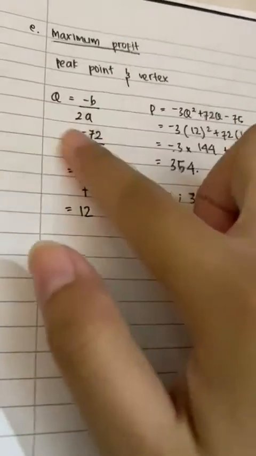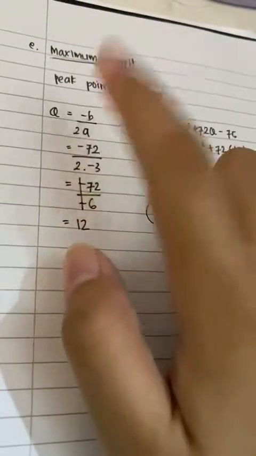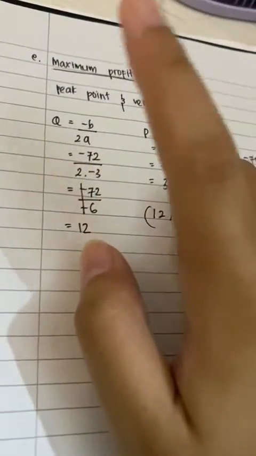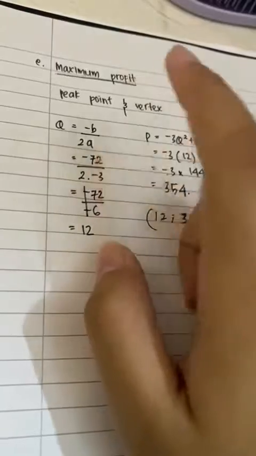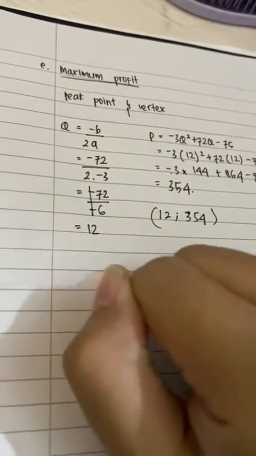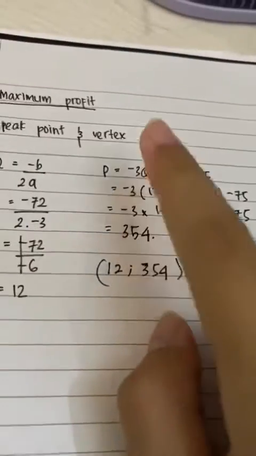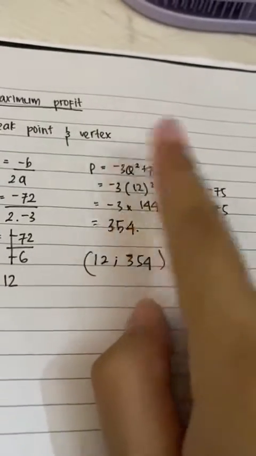The formula for the peak point is quantity equal to minus b divided by 2 times a. So we get 12, and then we count the vertex.